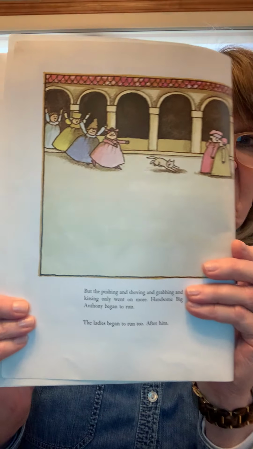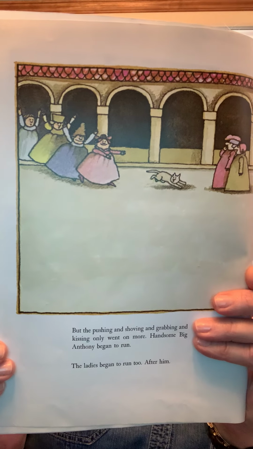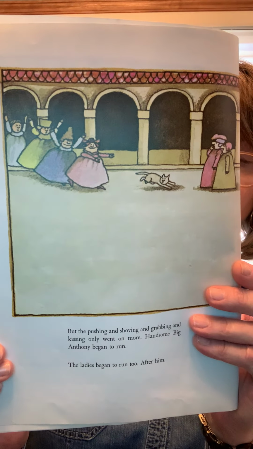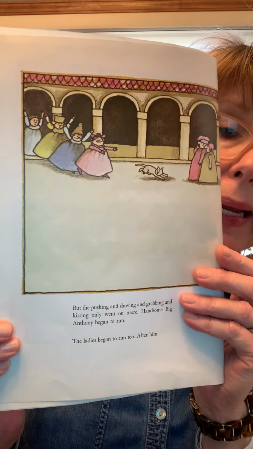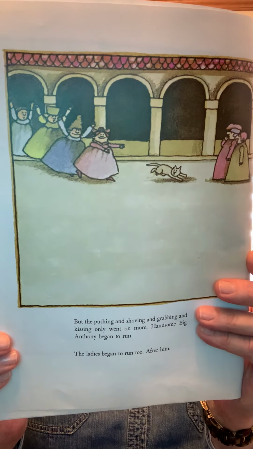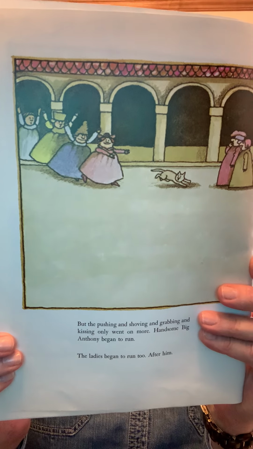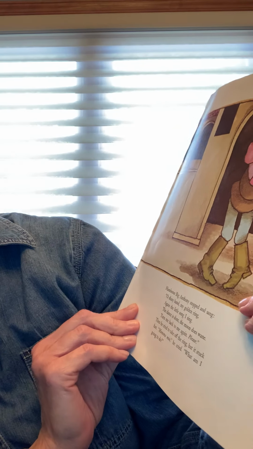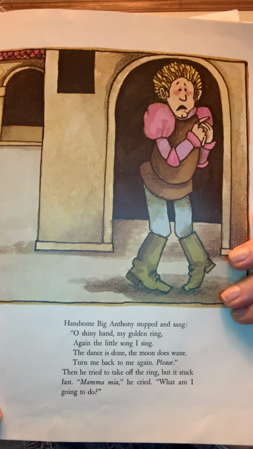But the pushing and shoving and grabbing and kissing only went on more. Handsome Big Anthony began to run, and the ladies began to run too, after him. Handsome Big Anthony stopped and sang, "Oh, shiny band, my golden ring, again the little song I sing. The dance is done, the moon does wane. Turn me back to me again, please." Then he tried to take off the ring, but it stuck fast. "Mamma mia," he cried. "What am I going to do?"